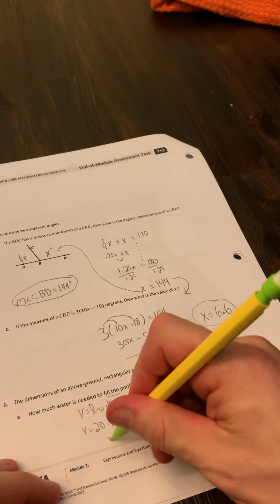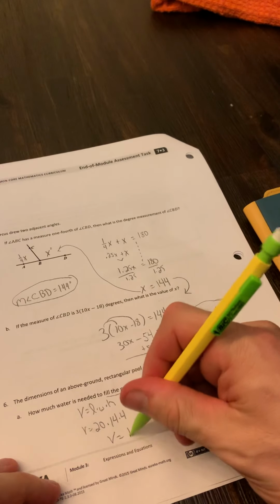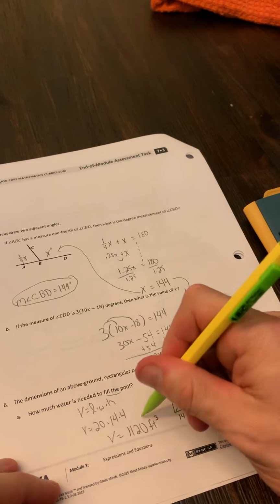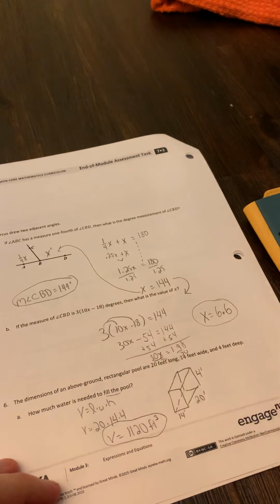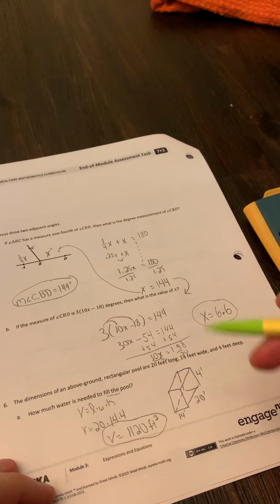Please show me the work. That way, if you miss it, you'll still get full credit. 20 multiplied by 14 multiplied by 4 gives me 1,120 feet cubed. So again, I'd want a sentence. You need 1,120 feet cubed of water to fill the pool.